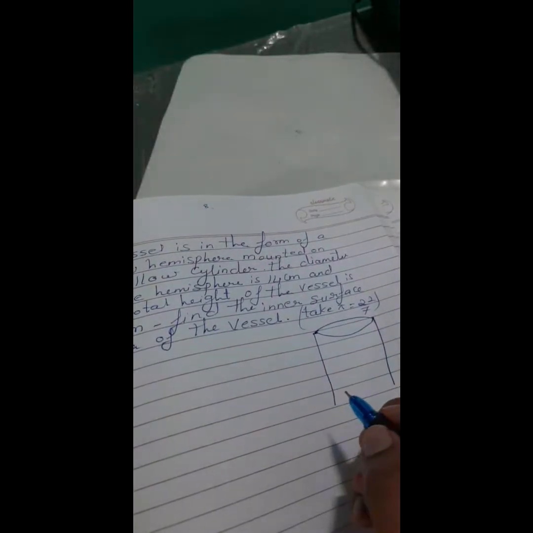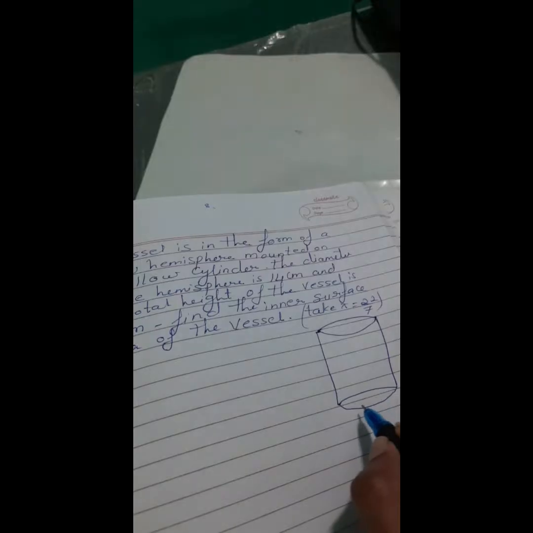Okay, now let me draw the figure also of a cylindrical hollow hemisphere. Sorry. So this one will be 14 centimeter.